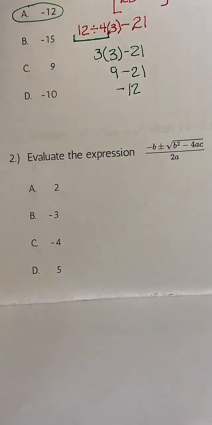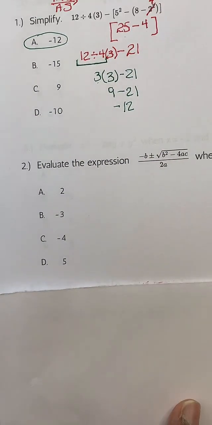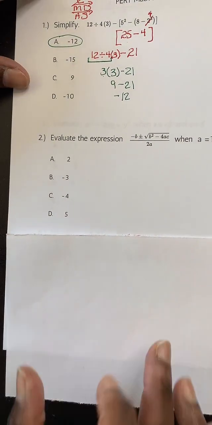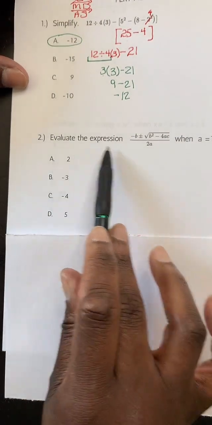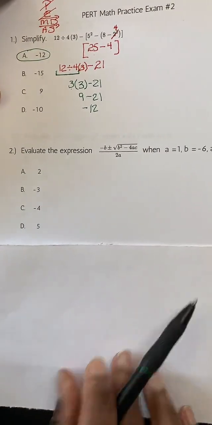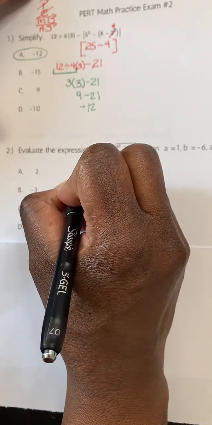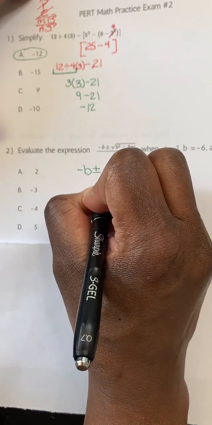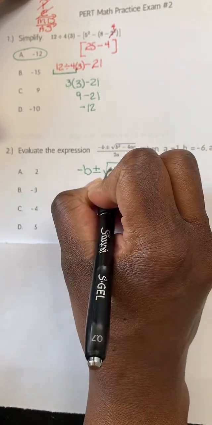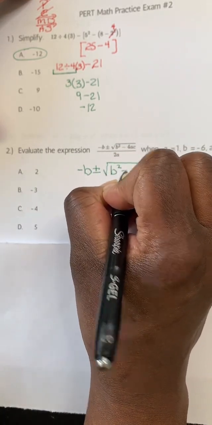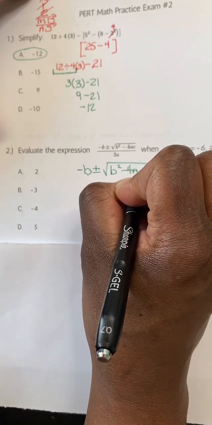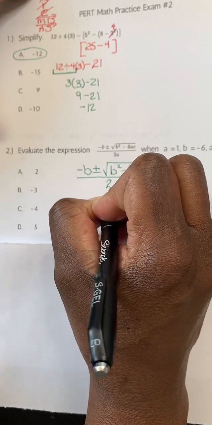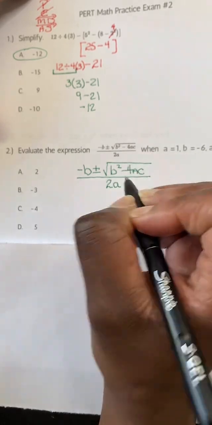Now, here's my thing. I don't know if I can fit it all in here, but I'm going to try. So we are basically evaluating, and I'm going to rewrite it. I think that'll be so much better. The negative b plus or minus the square root of b squared minus 4ac, all over 2a.